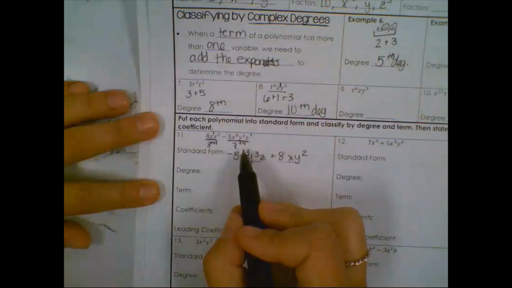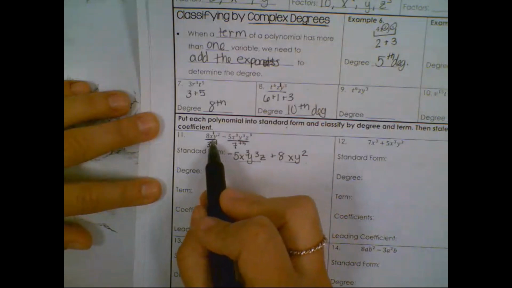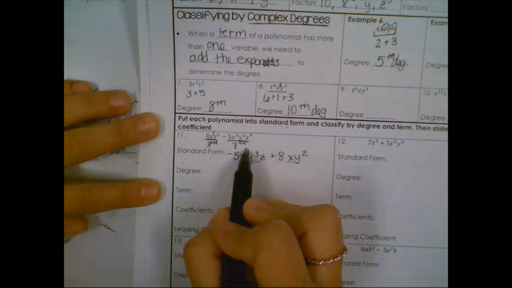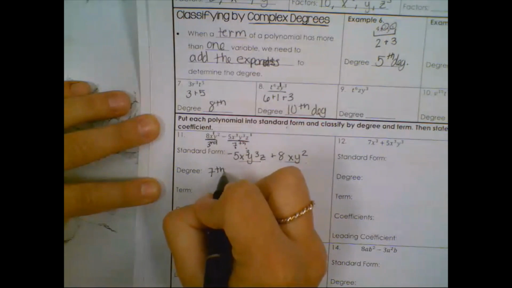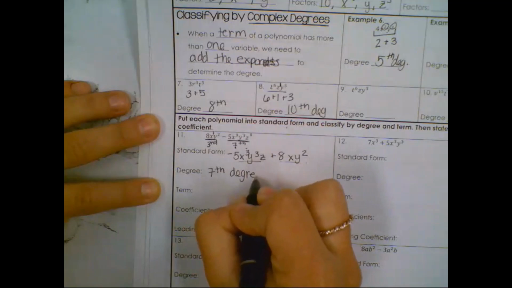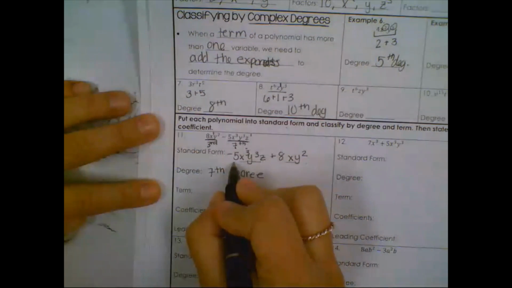Now I need to classify by degree. In the process of putting this in standard form, we found out the total degree of each one. So the largest degree here is to the 7th. So this is a 7th degree. And then there are only 2 terms.